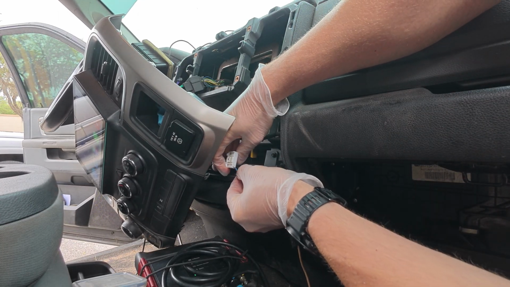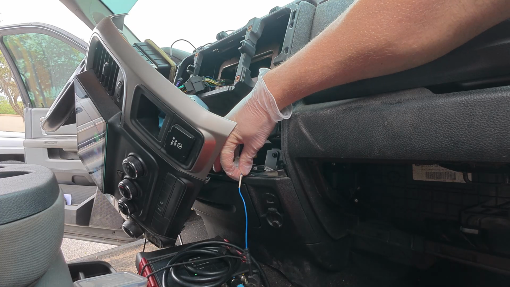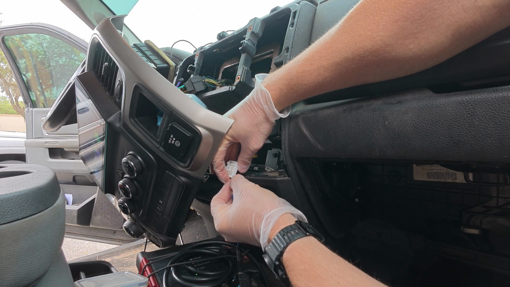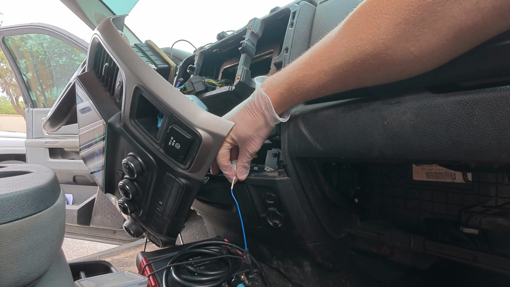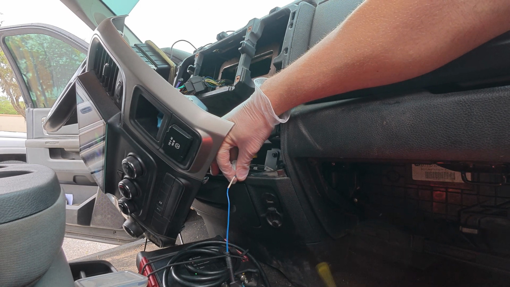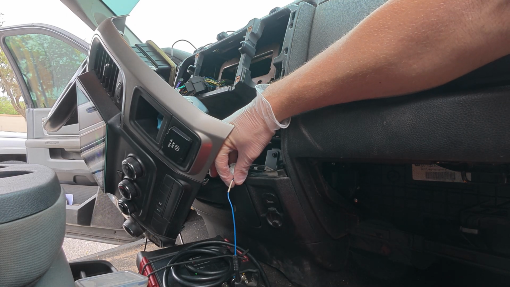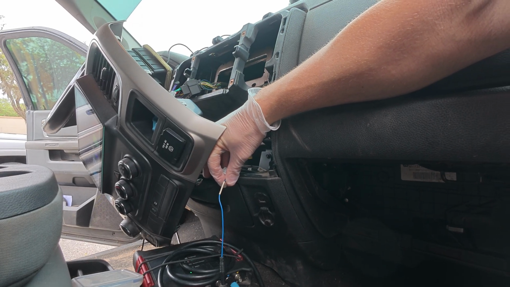This may be hard to see. It's lit up. It's our two ground, or two power, sorry. We'll swap over. And we'll check our ground.